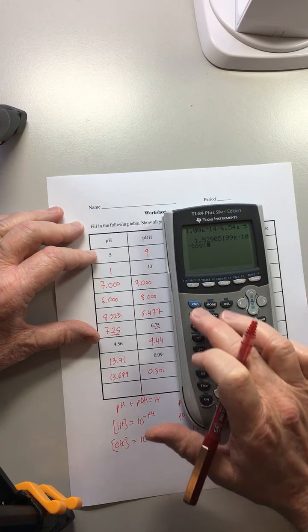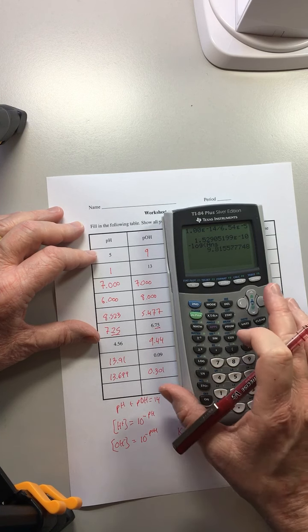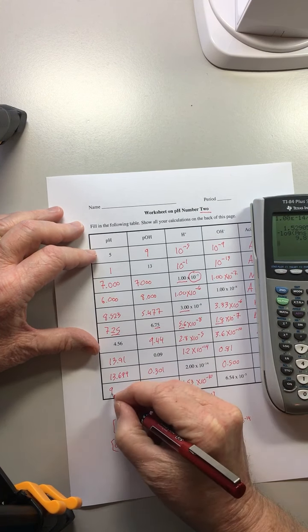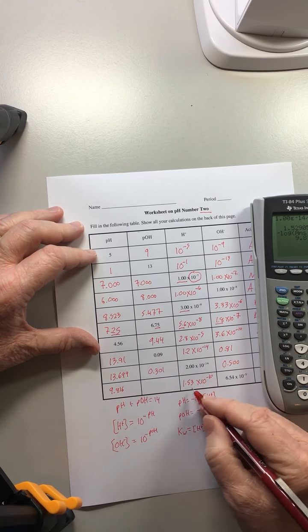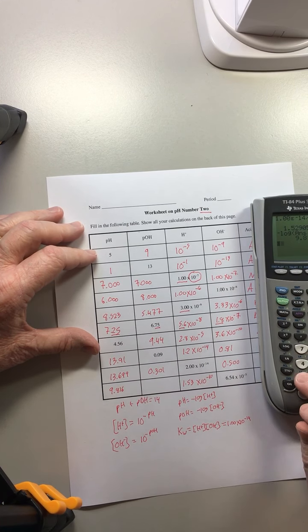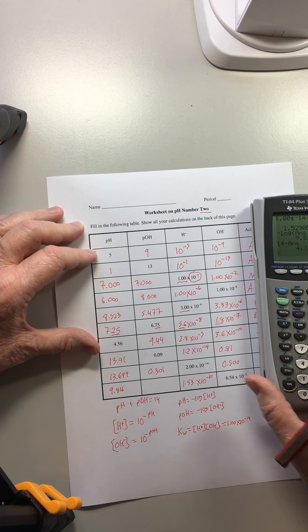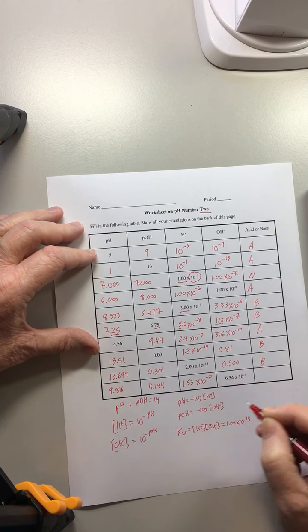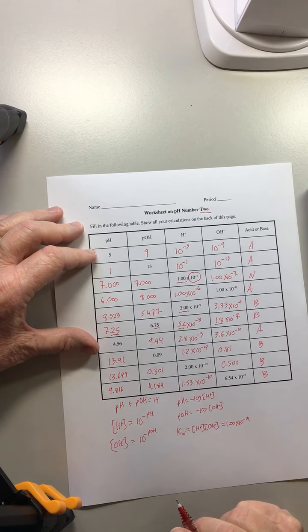Now I'm going to take the negative log of that answer and get 9.816. 3 sig figs, 3 places after the decimal. 14 minus that answer, 4.184. And that's going to be basic.